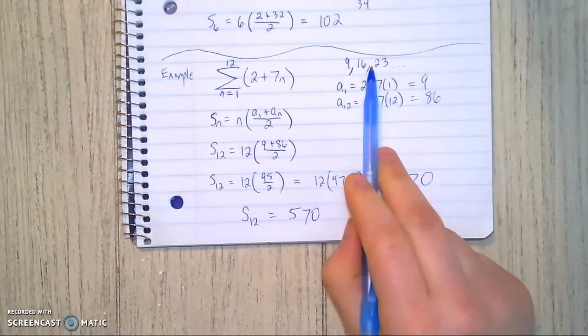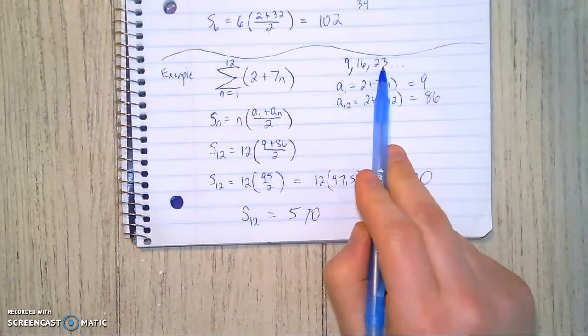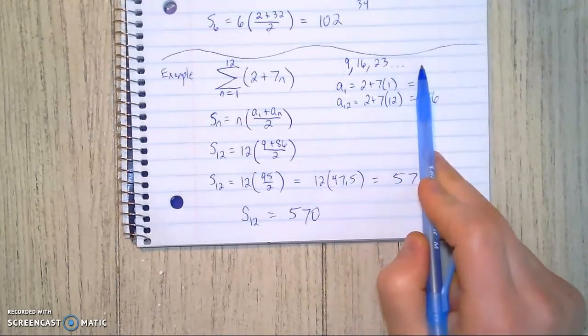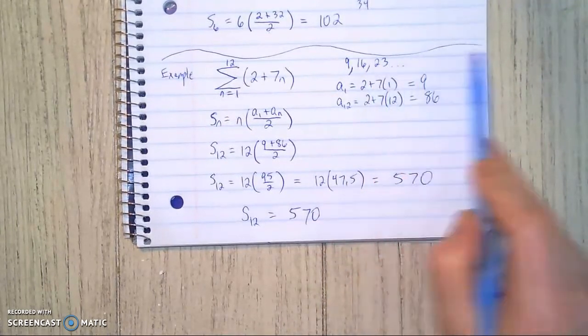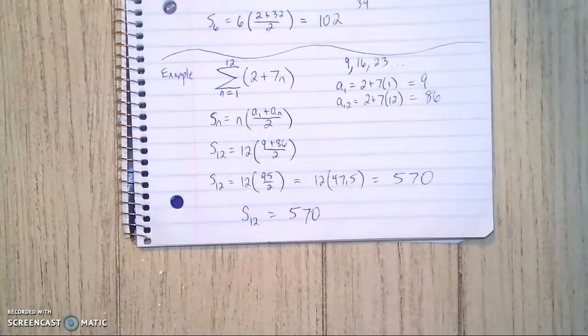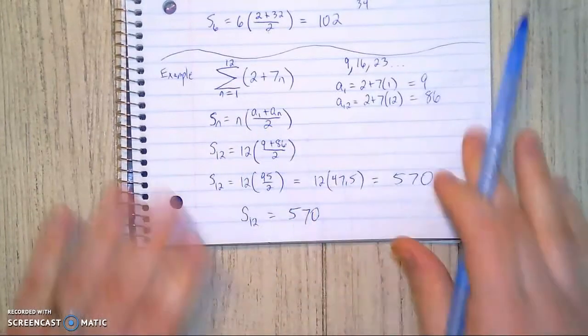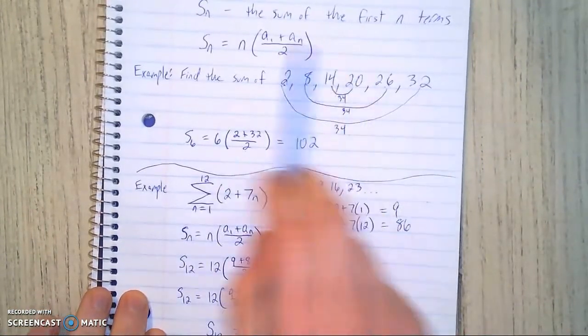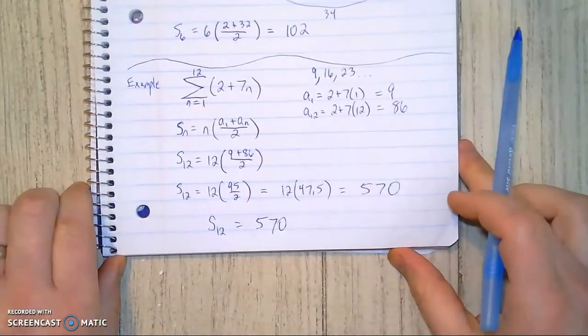Now, had you gone up here and kept doing 9, 16, 23, the next one would be 30, then 37, then 44. If you listed out 12 of those and added them all together, you should, of course, come up with 570 as well. But I recommend using the formula, and especially now that we know a little bit about why the formula works the way it does, it should be pretty useful.